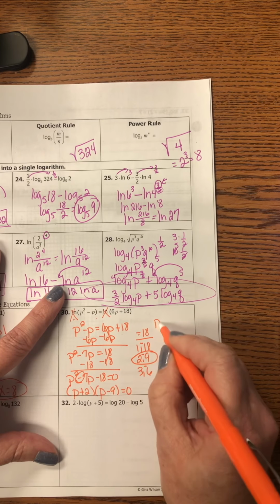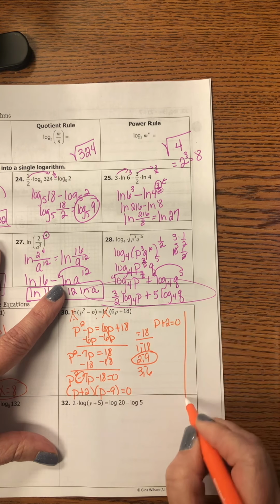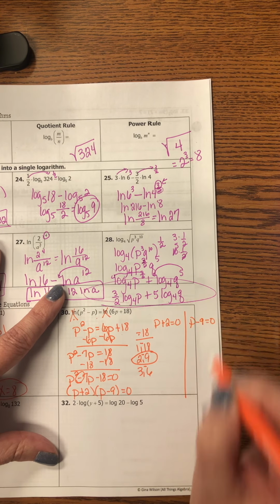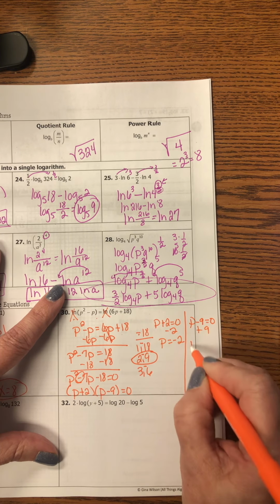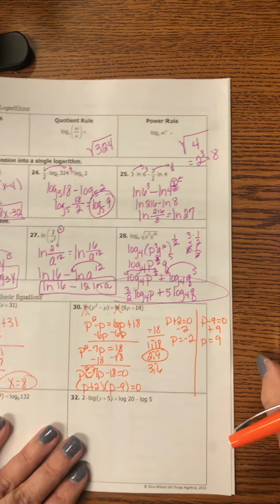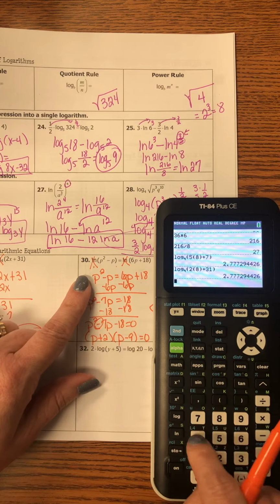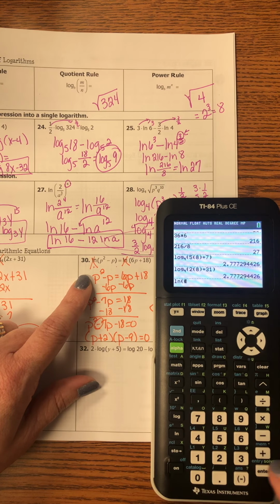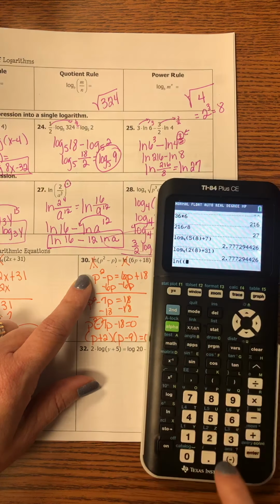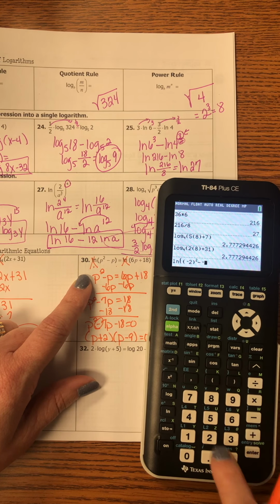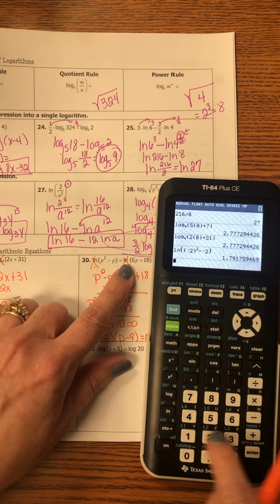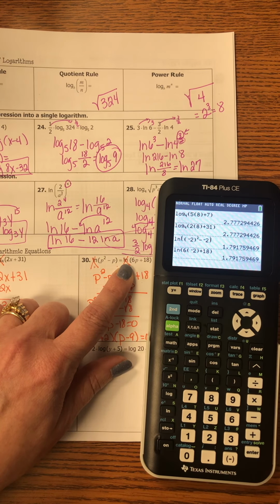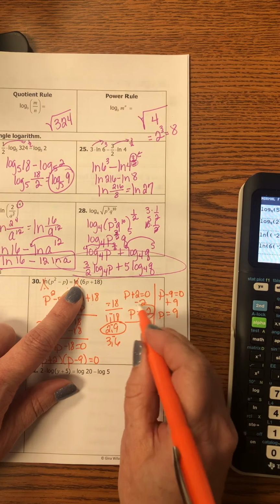Okay, now let's set both of these equal to 0, and let's solve for p. We'll subtract 2 from both sides to get negative 2. We'll add 9 to both sides to get 9. So let's check both of these solutions. We have the natural log of p squared, so that's going to be negative 2 squared minus a negative 2. Okay, then we have the other side, the natural log of 6p plus 18. So that works out beautifully. So negative 2 is one of our solutions.